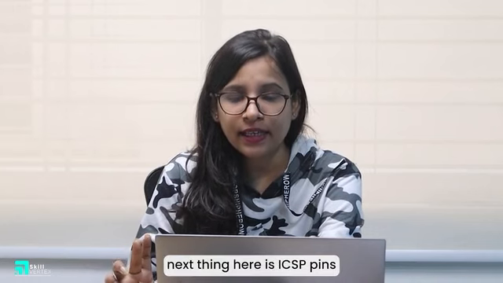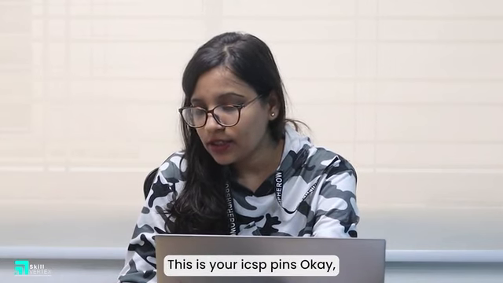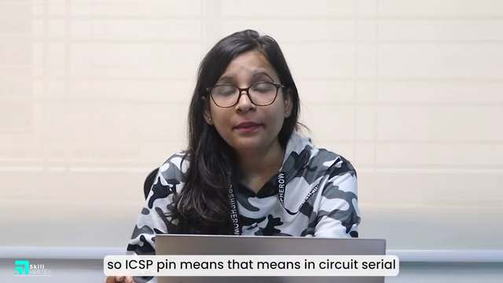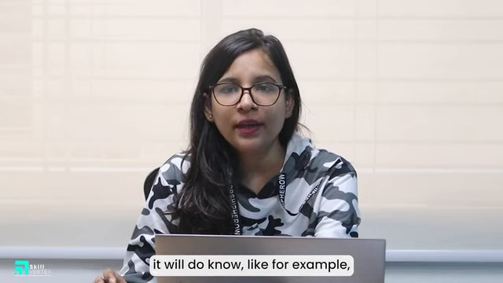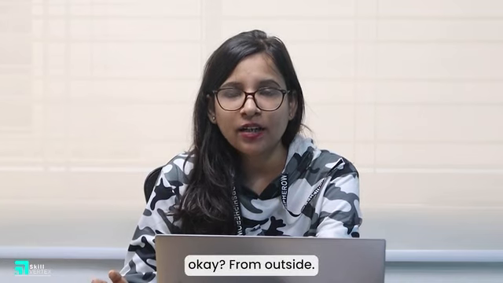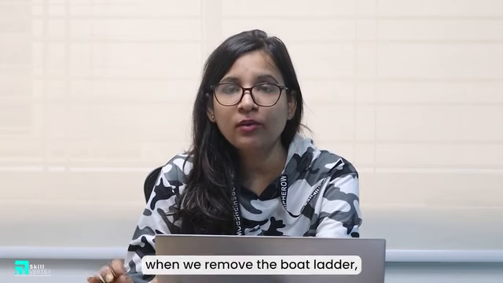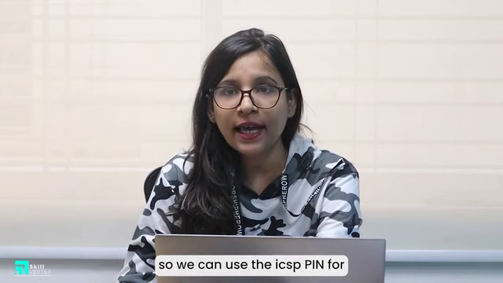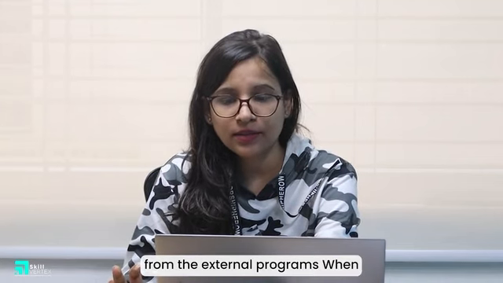Next here are your ICSP pins. You can see these pins here, these are your ICSP pins. ICSP means in-circuit serial programming pins. For example, sometimes you have to upload a program externally, from outside, and then they play an important role. When the bootloader is not being used, when we remove the bootloader, we can use the ICSP pins for uploading a new program from external programmers.